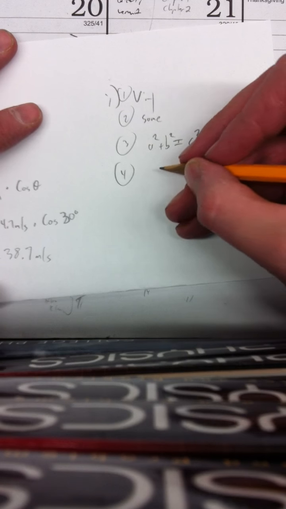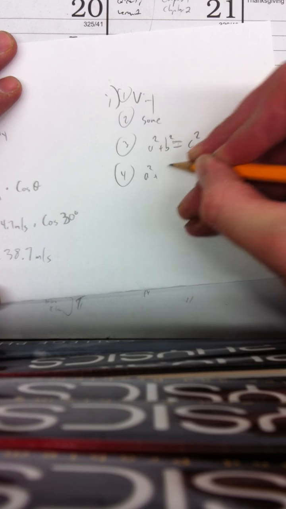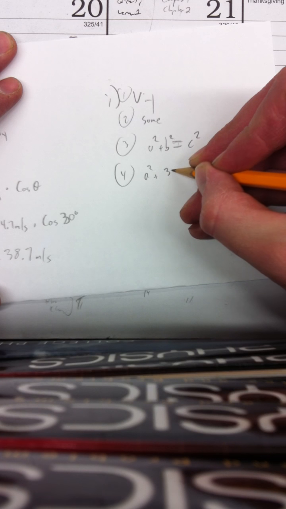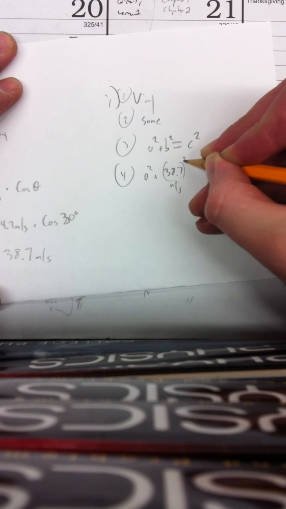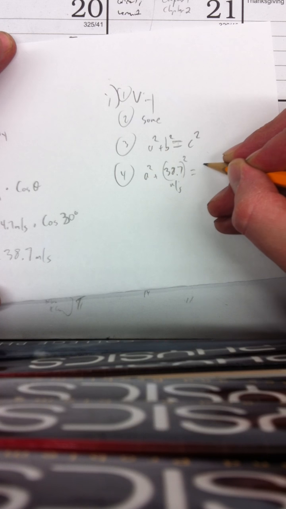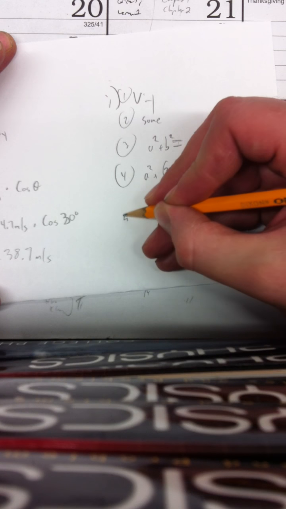We'll say the side we're solving for is a; it doesn't make a difference, it's either a or b. So a squared plus 38.7 meters per second squared equals 44.7 meters per second squared.